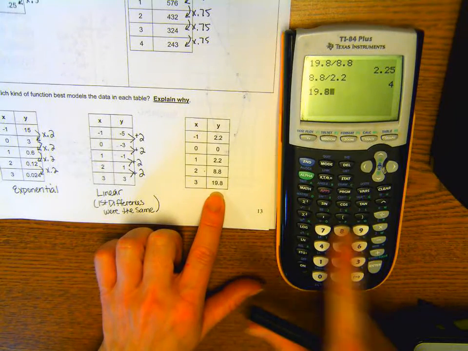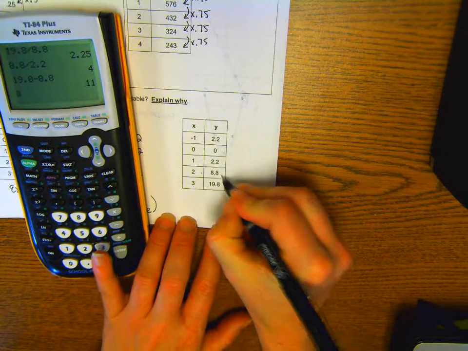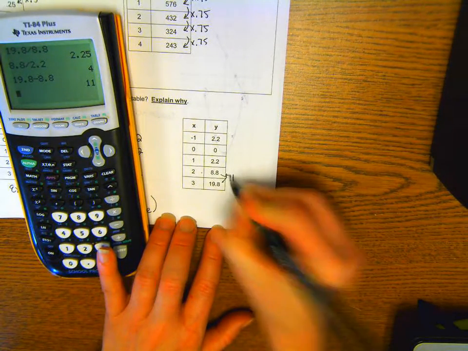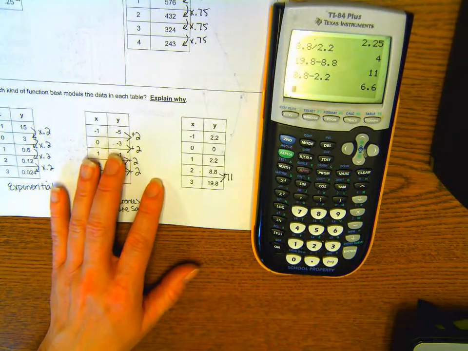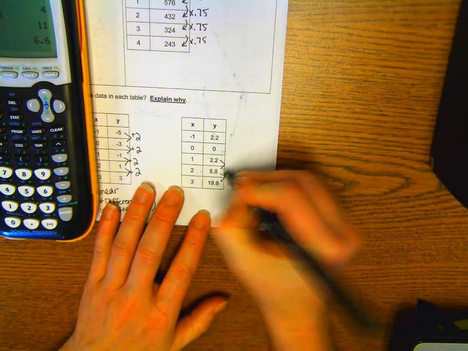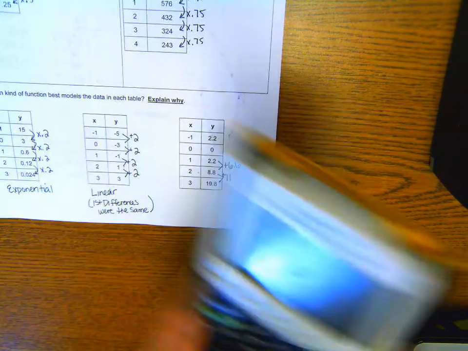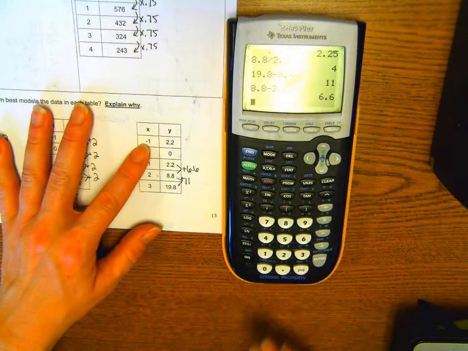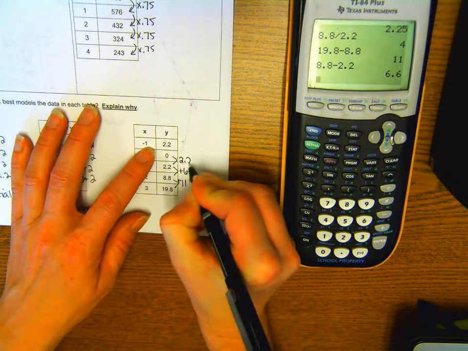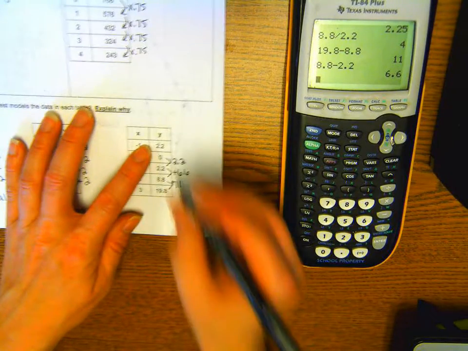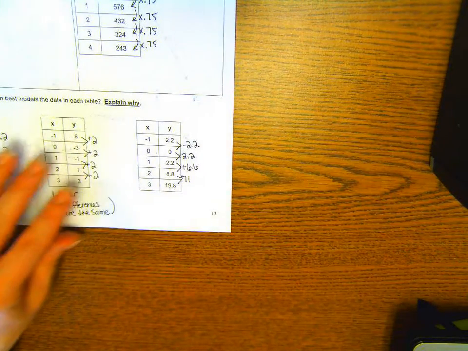19.8 minus 8.8 is 11. 8.8 minus 2.2 is 6.6. Well, this isn't linear, but I'm still going to write these down because then I'm going to do the second differences because I'm guessing it's quadratic. What's 2.2 minus 0? 2.2. And 0 minus 2.2 would be negative 2.2. So, can you see that the first differences are not the same?